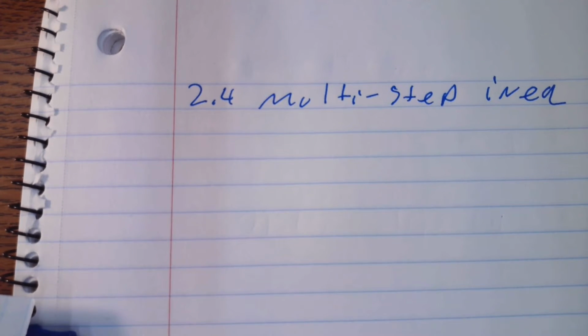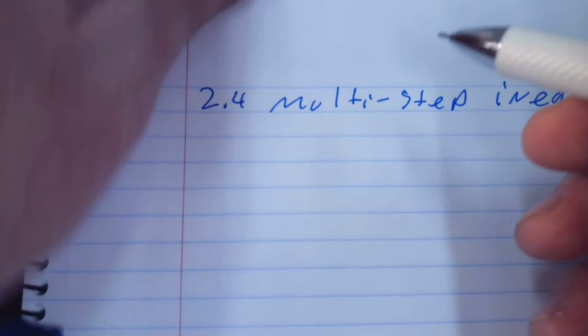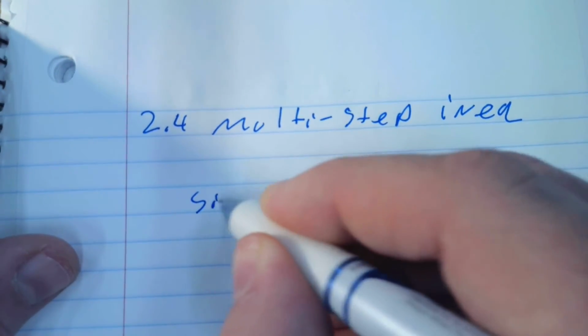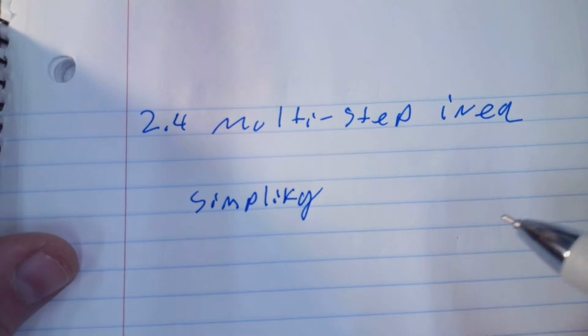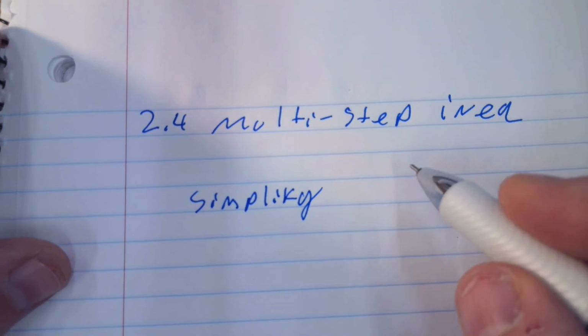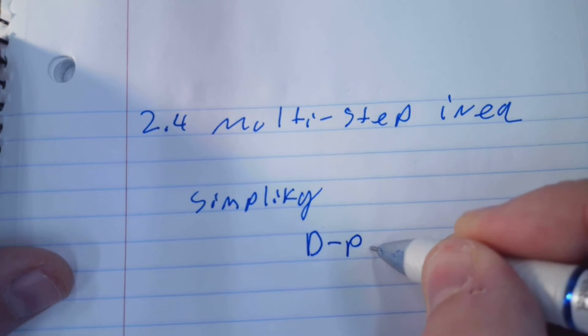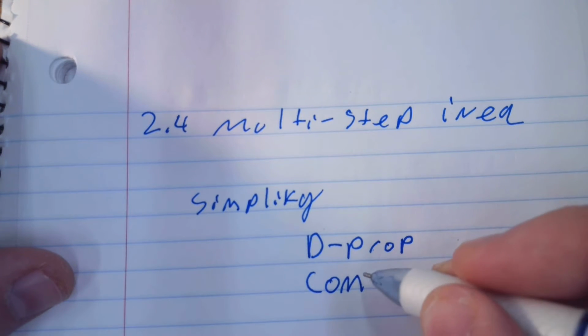This is 2.4 multi-step inequalities. So let's go over all the steps that we're going to have. Basically, you're going to simplify first. If you're going to simplify first, we're always going to do distribute property and then combine like terms.